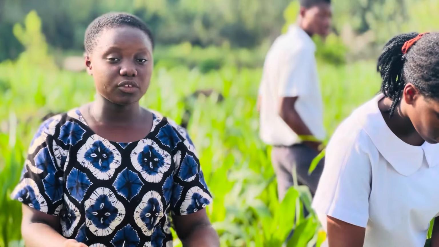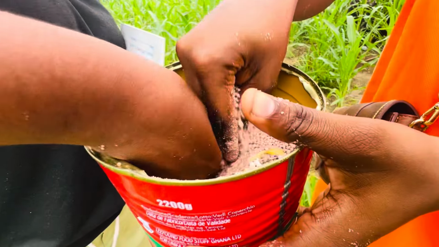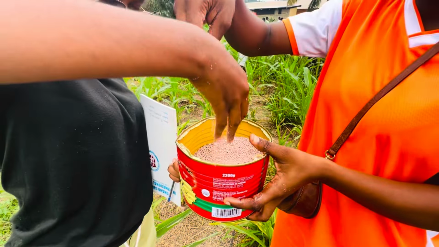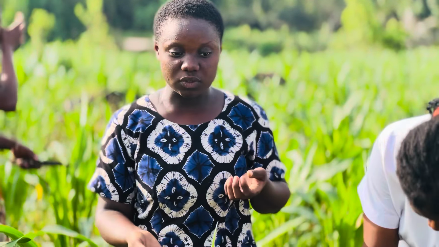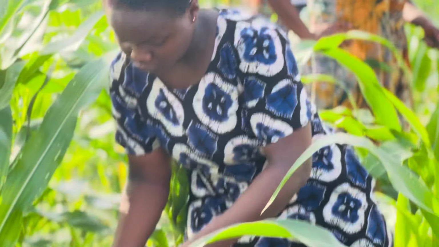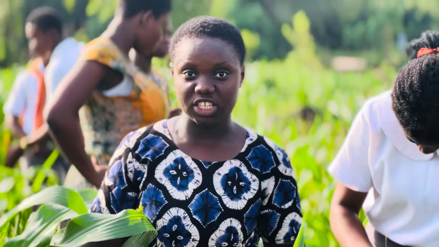And then after all of those practices, you also have to apply fertilizer. And one of the main fertilizers you can talk about is NPK. If the maize lacks nitrogen, you can see kind of yellowish leaves, like something like this. You can see that there's yellowishness on the leaves. So with this, you can see that there's a nutrient deficiency.